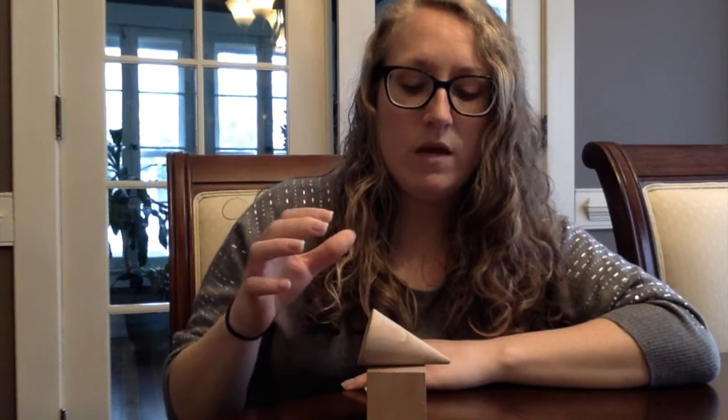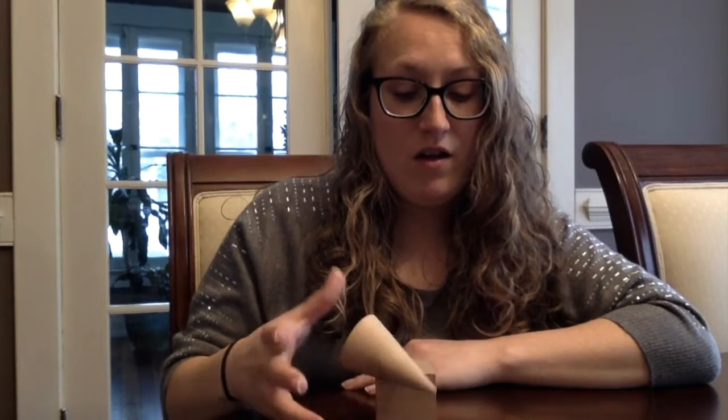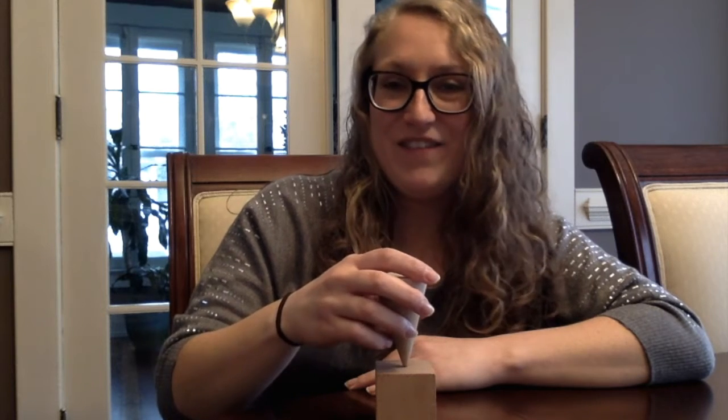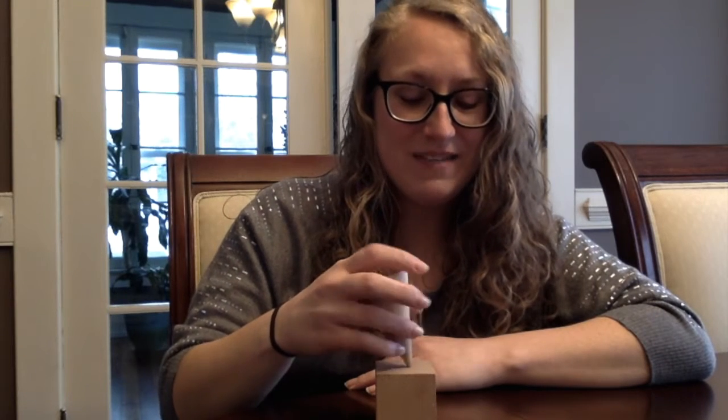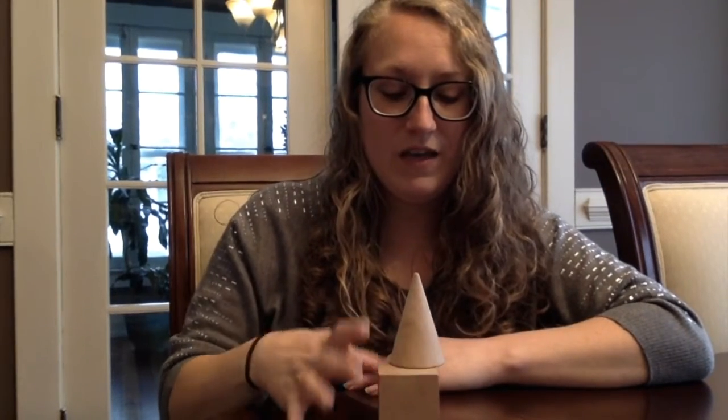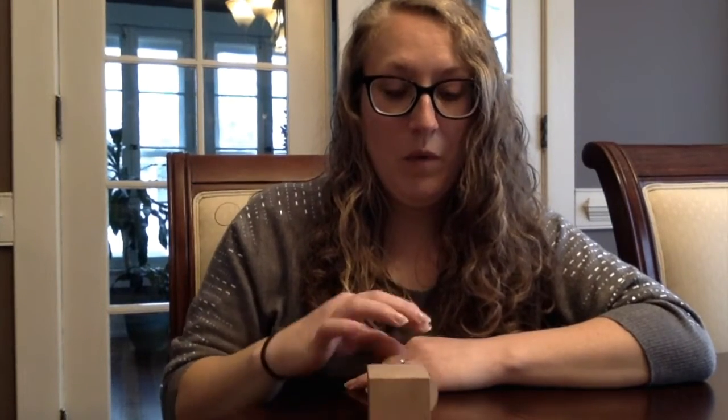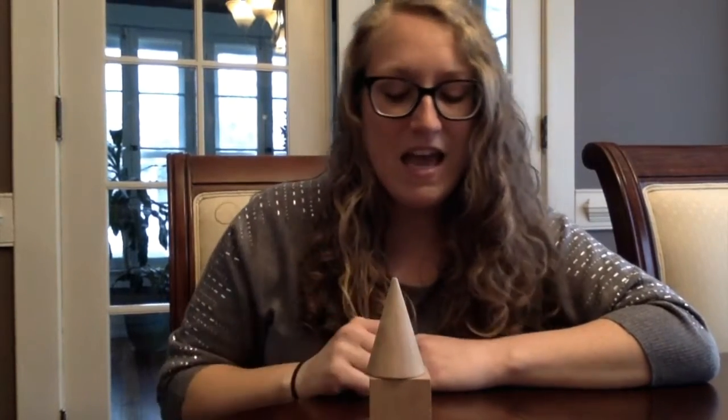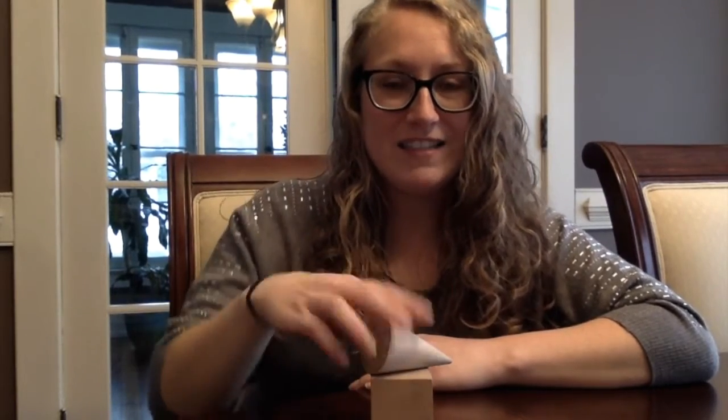Does it stack this way? Nope, because it might roll off. Oh dear. Can it stack this way? If you can get it to balance, that'd be awesome, kindergarten, but mine won't stay. Can we stack it this way? Yes, we can. If I move this, it's not going to come off so easily. Woo! That time it did. But it stays on here a lot more sturdier than it would if I had it on its side.